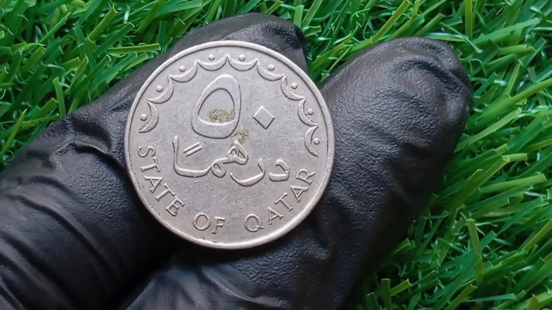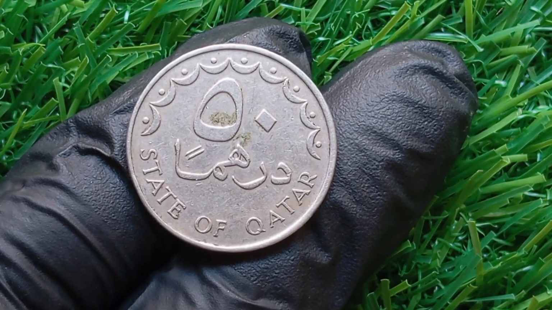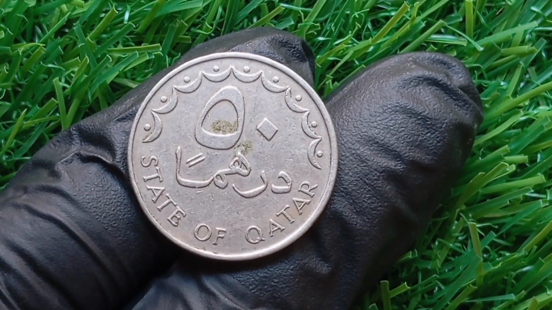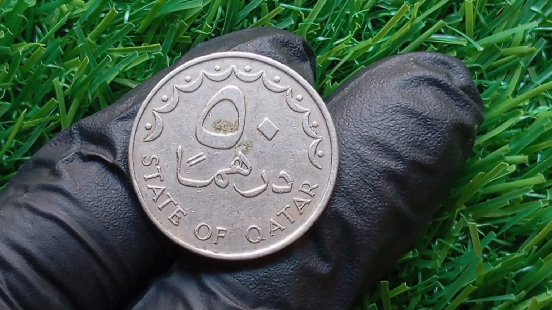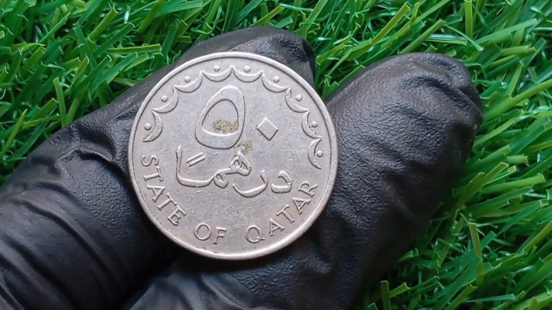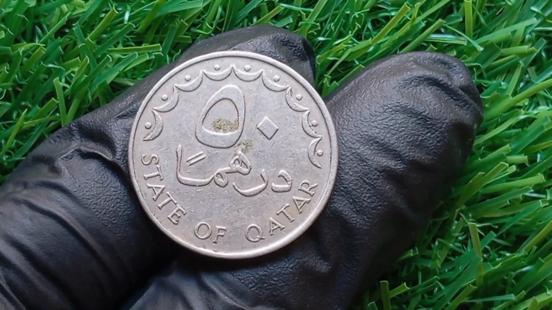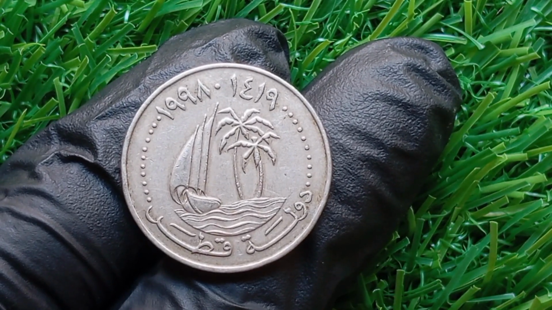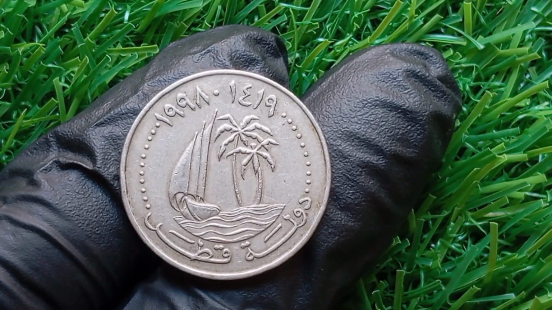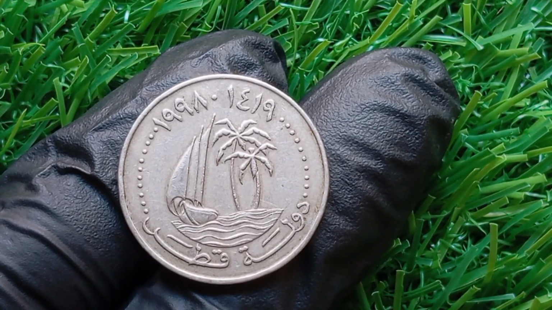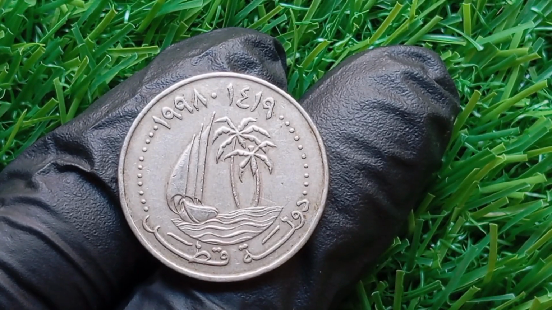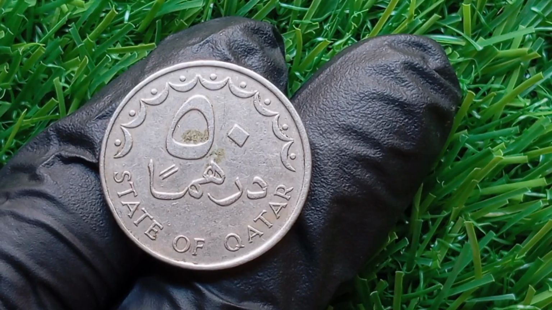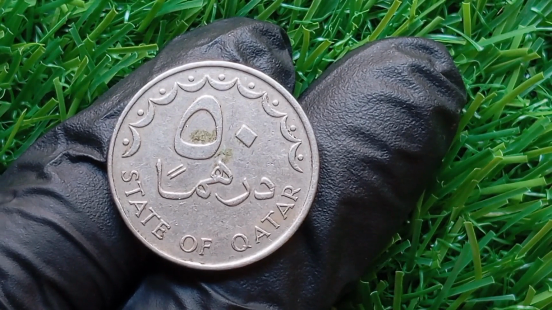The 50 Dirham coin, 1393 to 1983. Context and origin. 2.1 The meaning of 1393, 1983. The 50 Dirham coin is marked with two dates, 1393 AH, after Hijra, and 1983 CE, Common Era. The Islamic year 1393 corresponds roughly to the period between 1973 and 1974 CE. However, the minting year on the coin, 1983 CE, suggests that the Islamic date likely commemorates an event or marks an anniversary related to Qatar's monetary or national history.